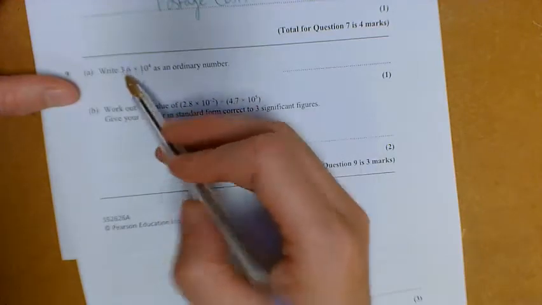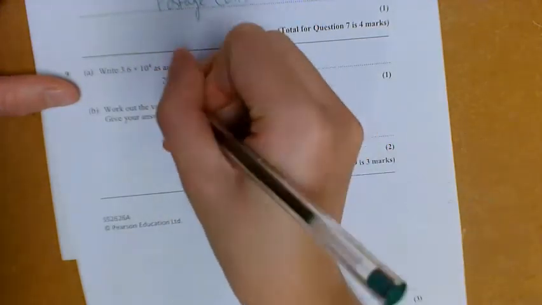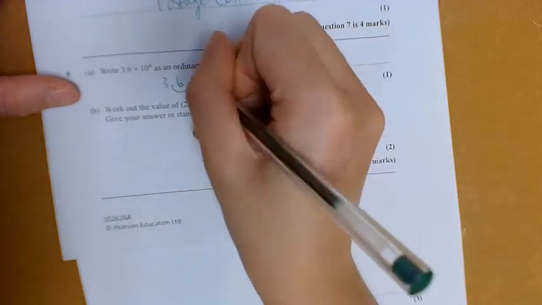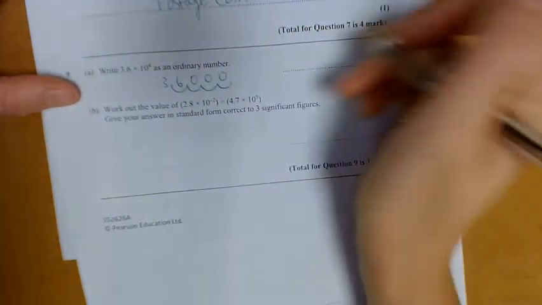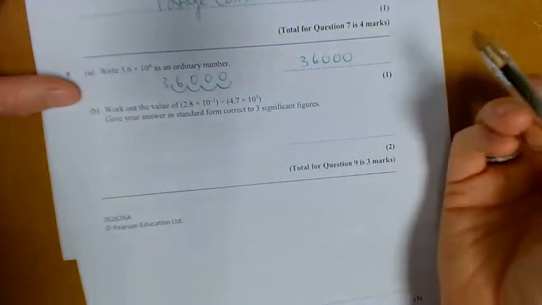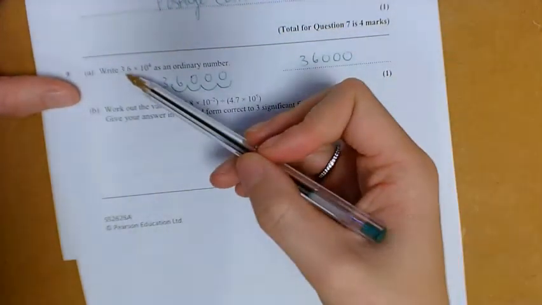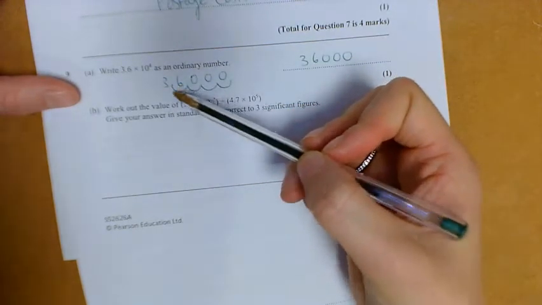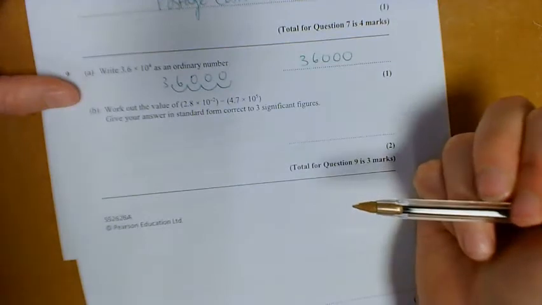Or you can think 3.6 times by 10, times by 10, times by 10, times by 10, and fill in the zeros. So 36,000. Don't fall into the trap of just adding on the number of zeros. You need to think it would take one jump to get round the 6. So that would be 36, and then it would be timesing by 10 3 more times.